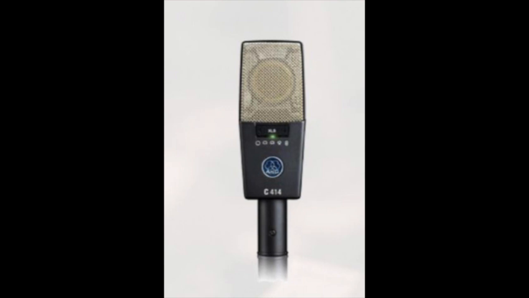Again, the 414 has a peak hold LED light that lets a user know when overload has occurred in the microphone, and has a 153 decibel dynamic range, making it a versatile choice for all applications. So again, there are many flavors of condenser microphones that exist.